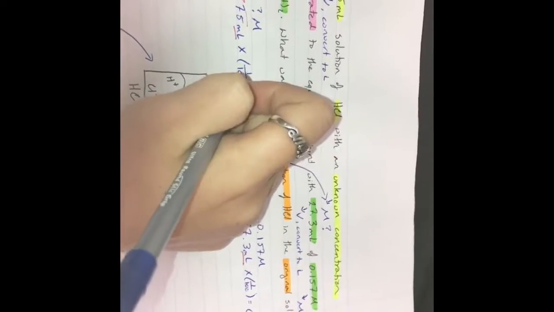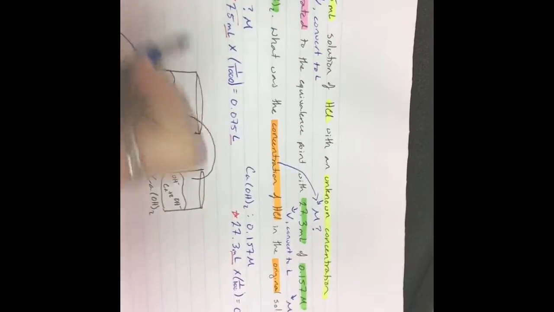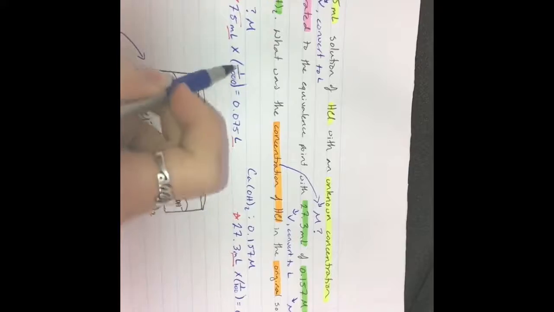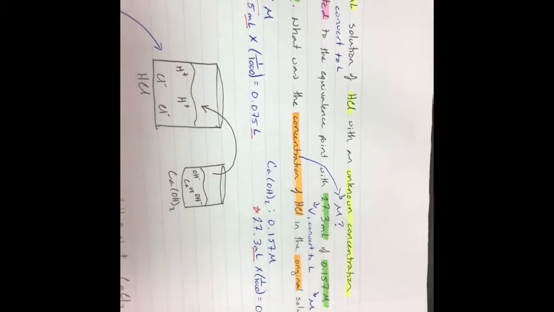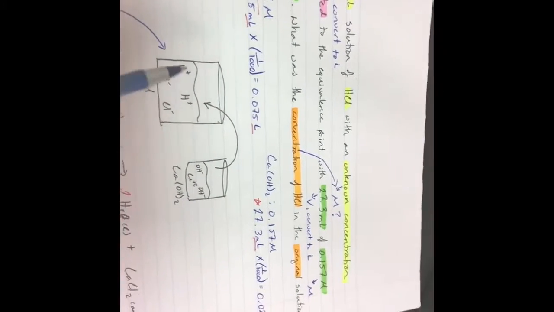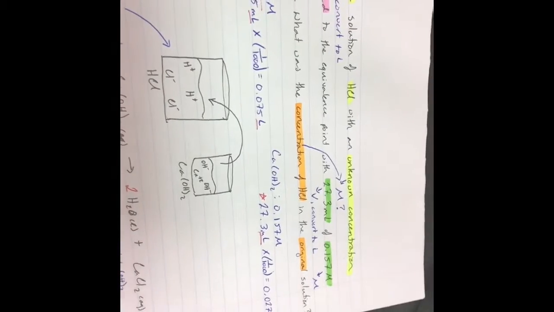And a tiny correction here. Milliliters to liters is 1/1000. I multiplied it right, I just didn't actually write that down correctly, so I'm going to fix that real fast on both of those, and then those are now correct. So cool.